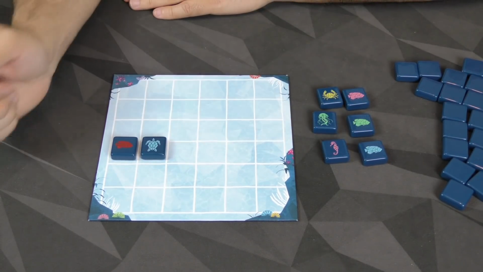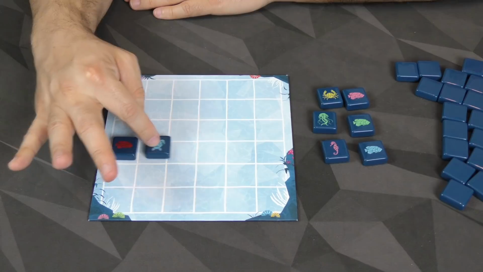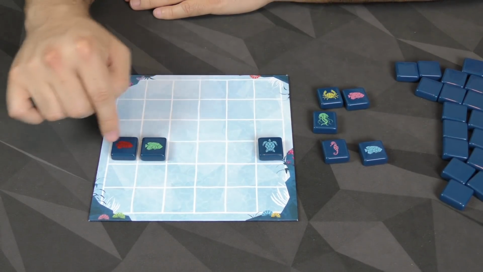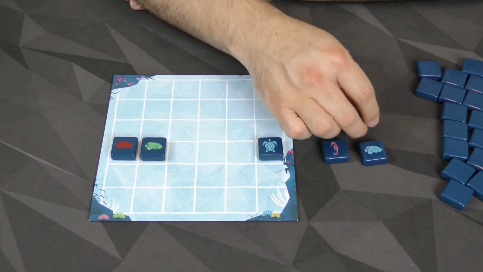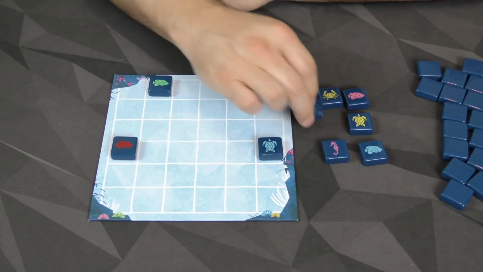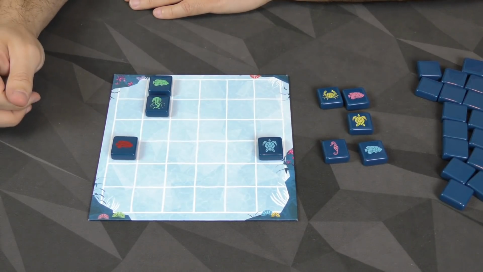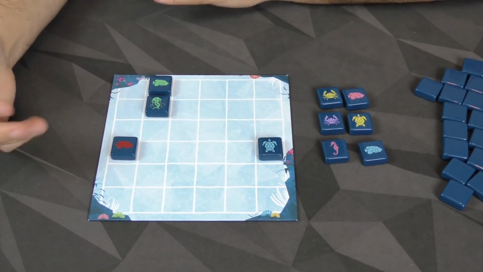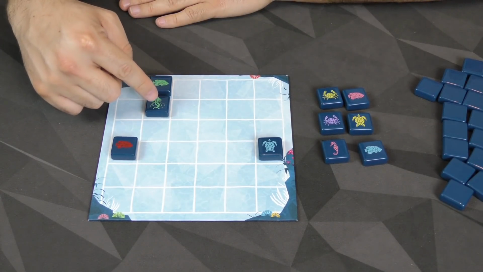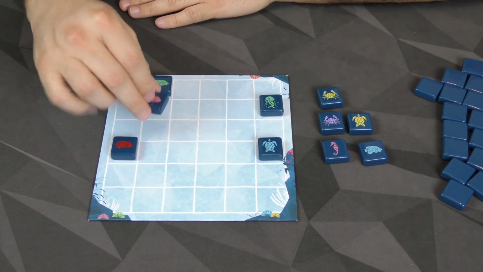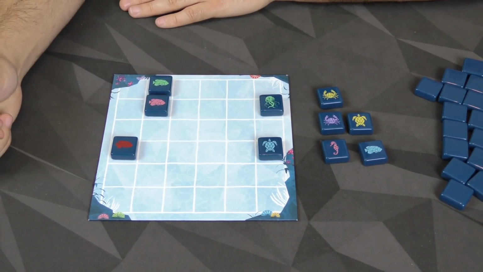It's back to me. I am going to move this one here. And I'm going to play that there because I want these shapes together. Goes back to them. They're going to move this here. And they're going to add that tile there, trying to make like colors together. Comes back to me. I am going to break this up. And I am going to add this fish there.